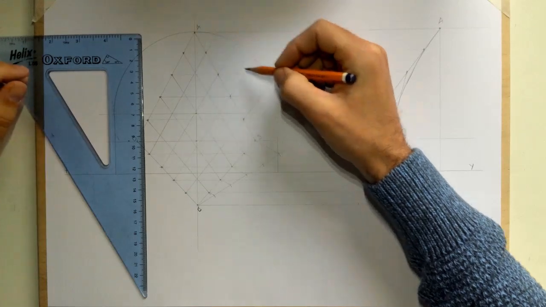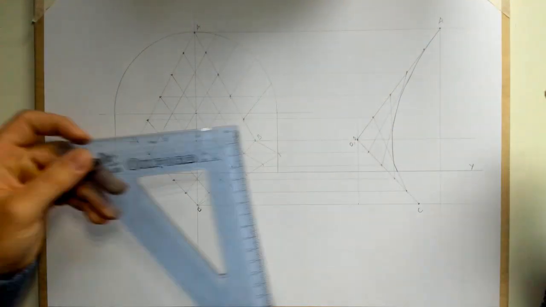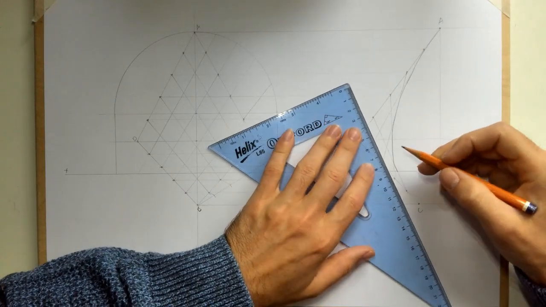Okay, so that gives me a series of points. Now we really need to do one side because the other side is symmetrical. That should find it over here for me. I need to extend these ones now the same way.